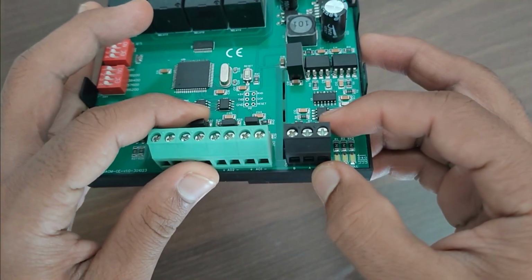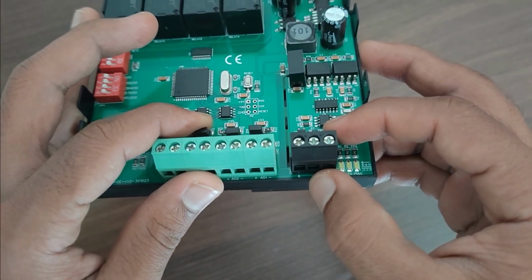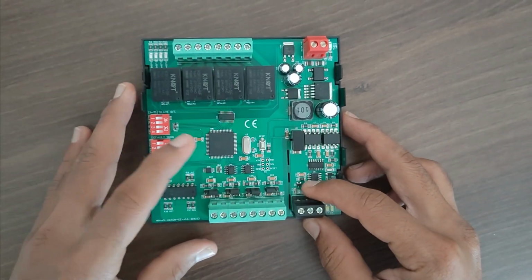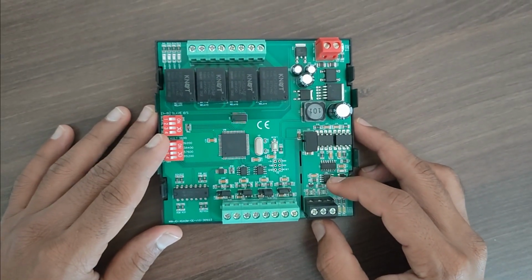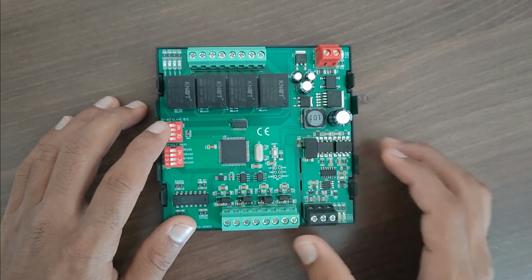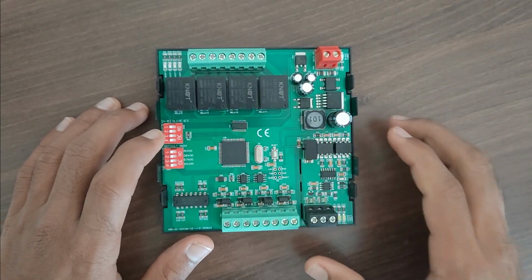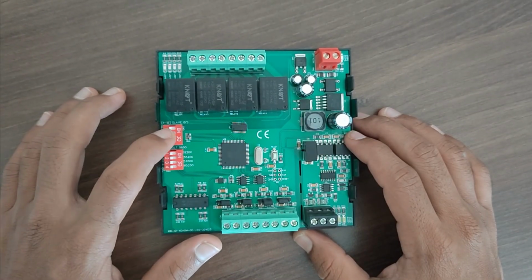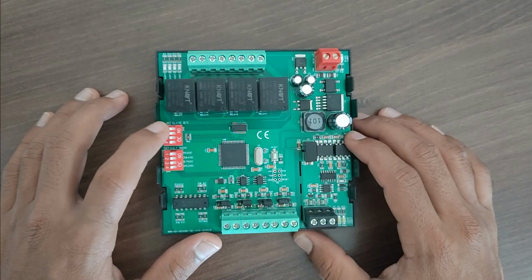Here we have the configuration as A for the positive, B for the negative, where we can connect the RS485 cable to the PC to get the data. And here we have the dip switch part. In this dip switch, the user can set their own slave ID and the baud rates. For the baud rates, we have already mentioned them on the board. For slave ID, the user can set up to 15 slave IDs.